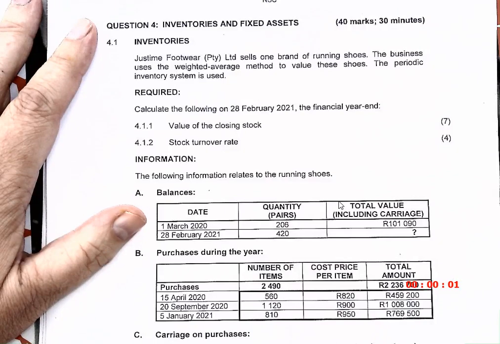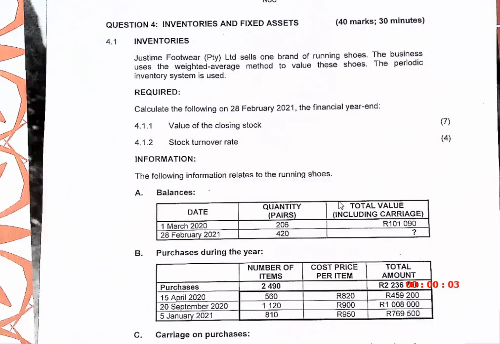Anyway, here we go. Justine Footwear sells one brand of running shoes. Can you see? It's because every brand of running shoes would have its own calculations. The business uses the weighted average method. So, value the closing stock.